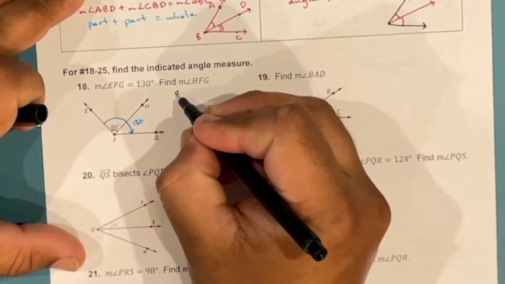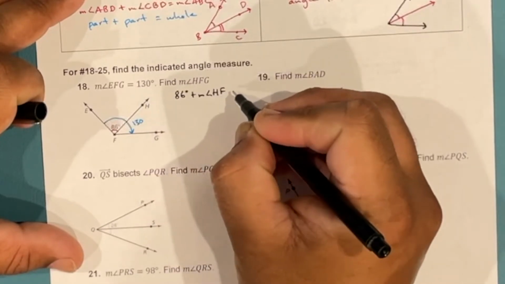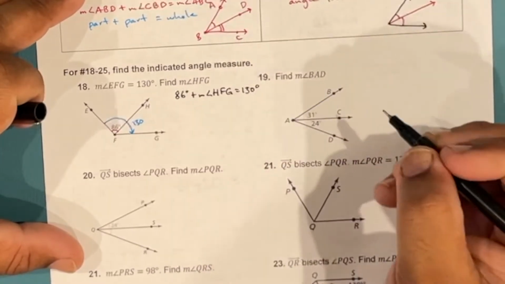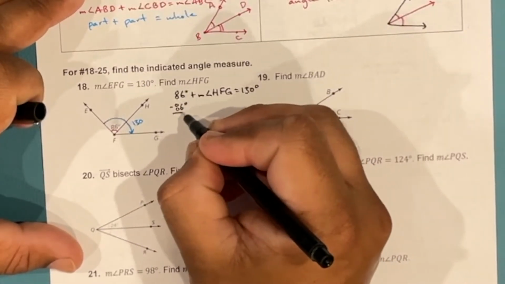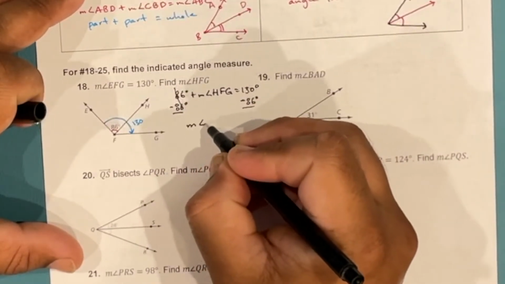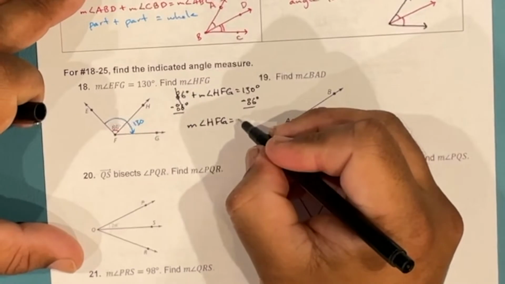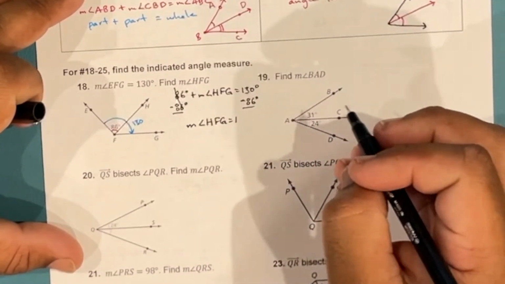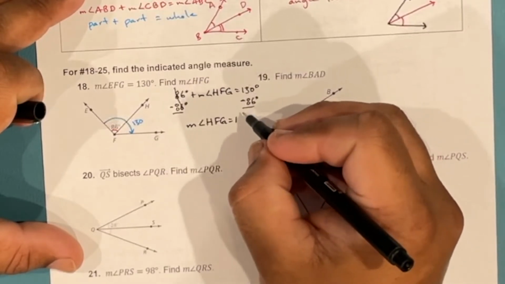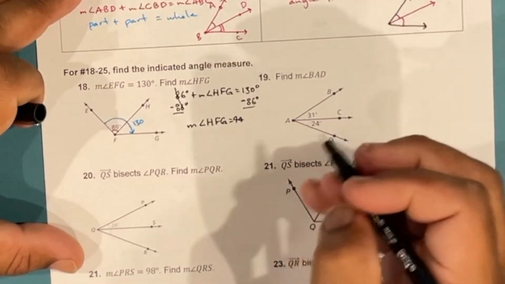So I've got a part plus the part I don't know, angle HFG, and that equals 130, the whole piece. So now I can just subtract 86 from both sides, and I'll know what that missing piece is. 44, that was good.